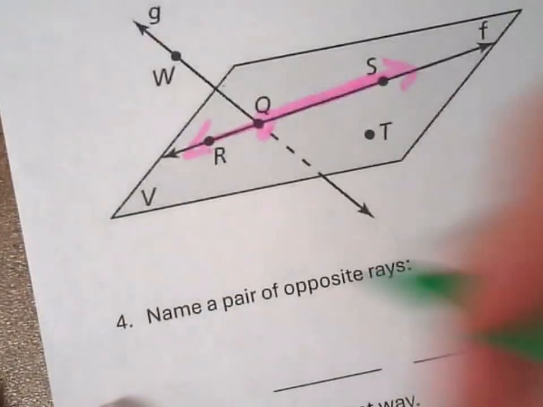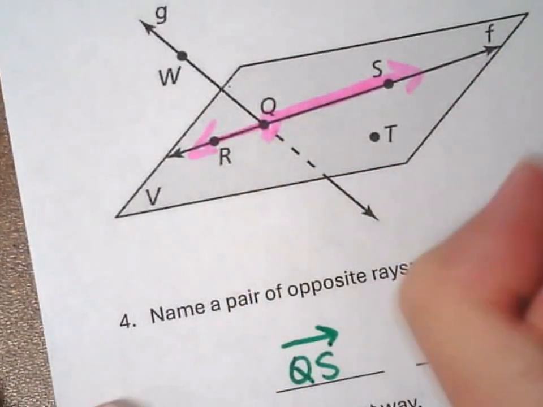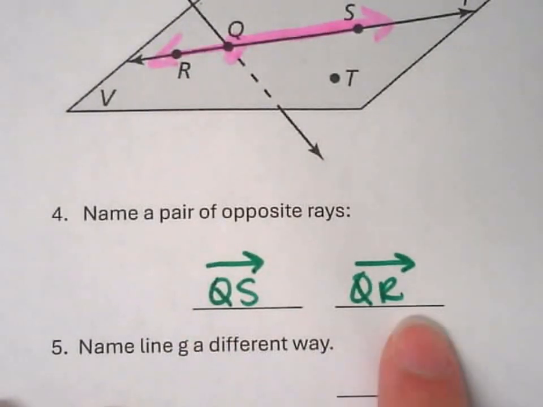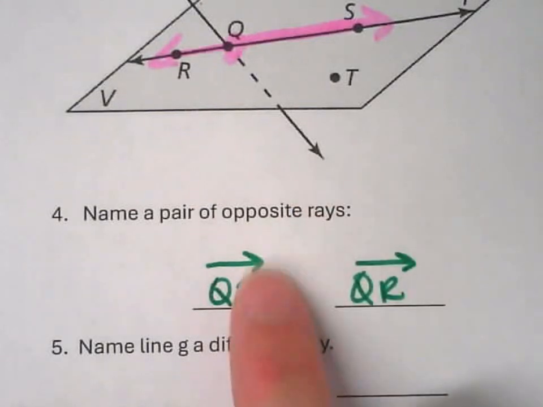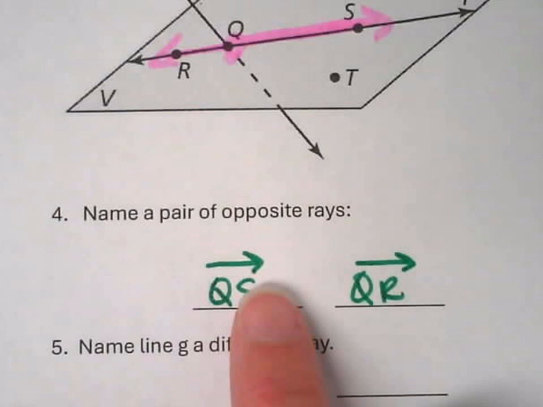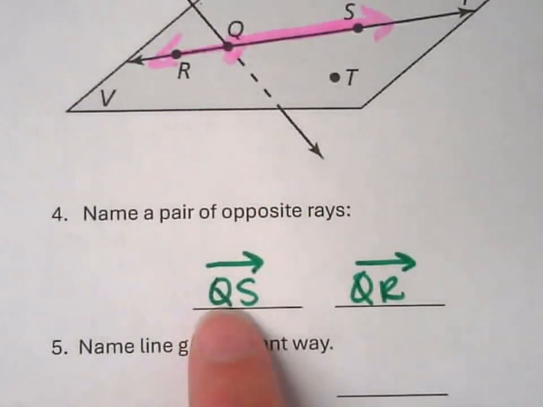When you name the rays, you have to use capital letters. So QS and QR. You don't put commas in between them. You have one bar on top. The bar is always pointing to the right when you make the notation, and you have to start with the initial point.